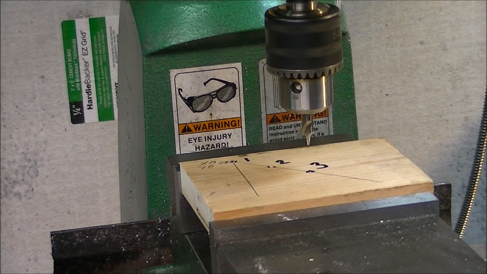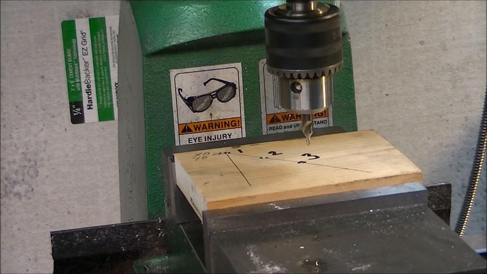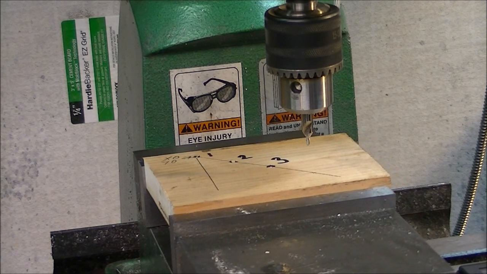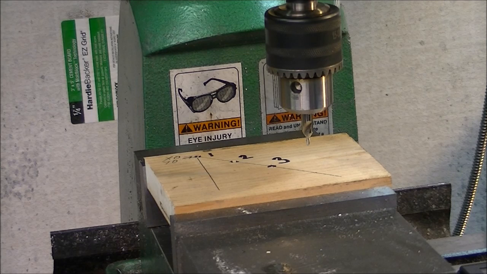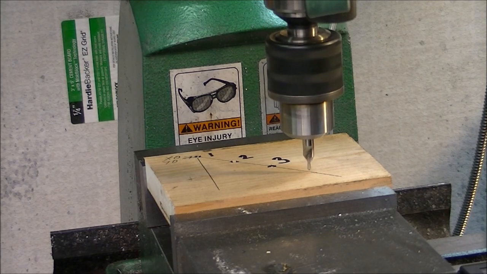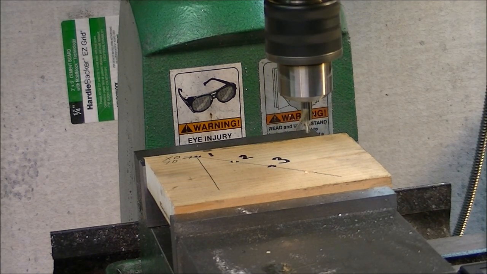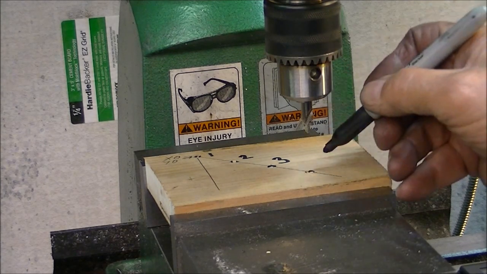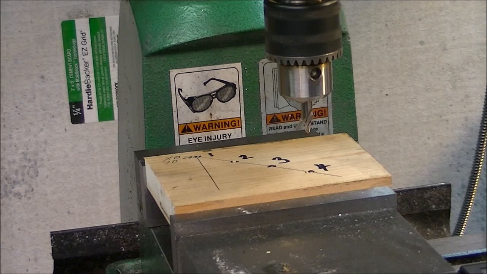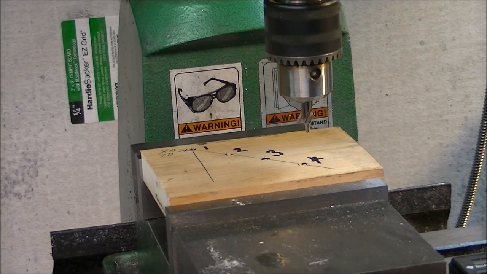Down arrow, 0, a little bugger out again. Hitting 0 is always easy. There's 4. And the down arrow for hole number 5. It won't be long and we'll be completely finished.